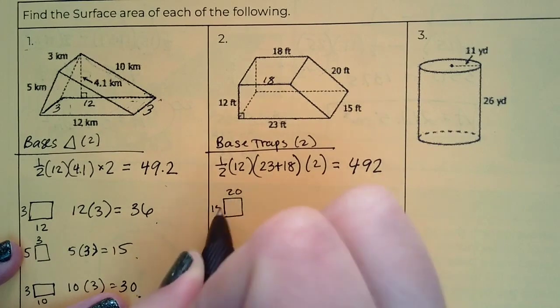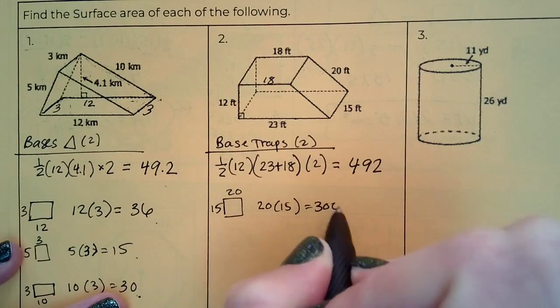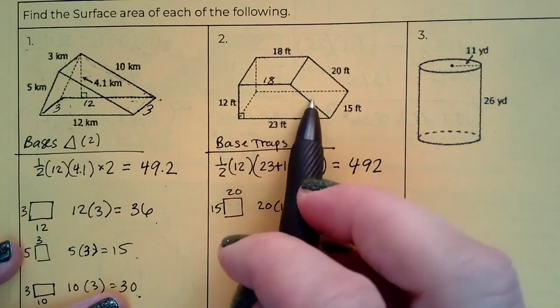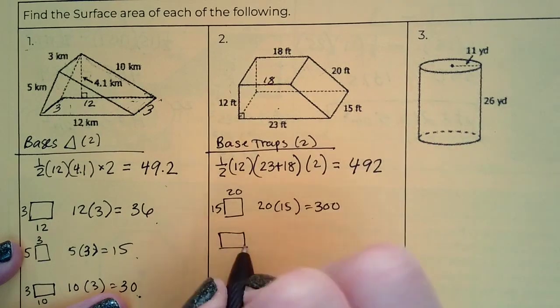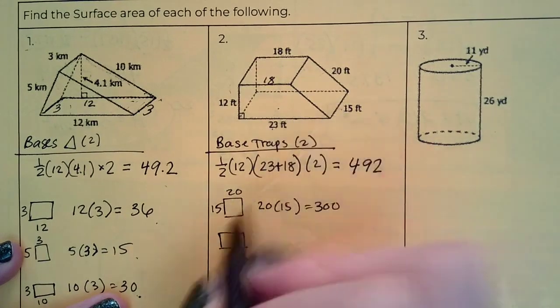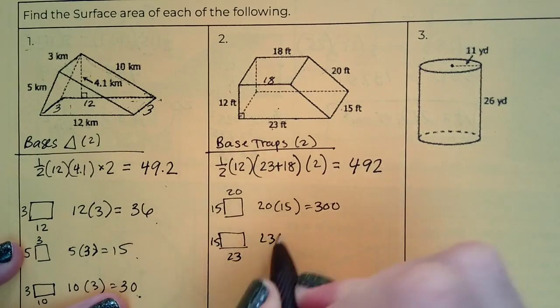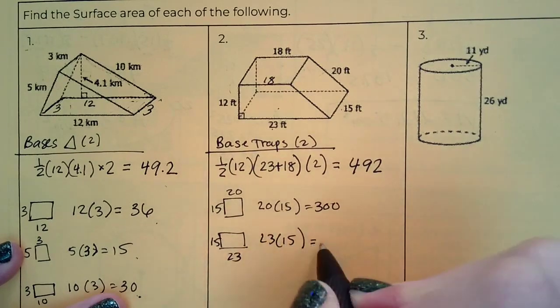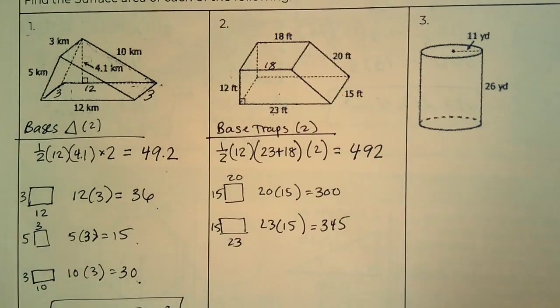So 20 times 15, 300. I'll work myself clockwise all the way around here. So now we'll do the bottom. So that was 23 by 15. So 23 times 15, 345.